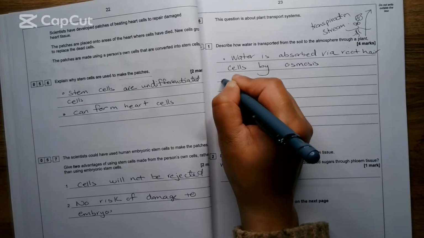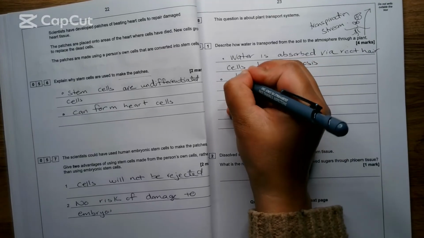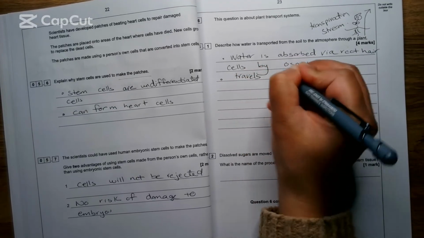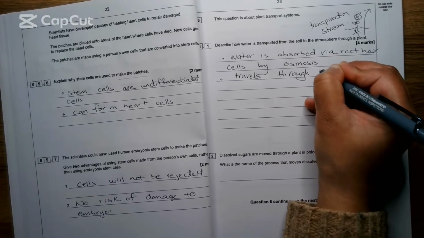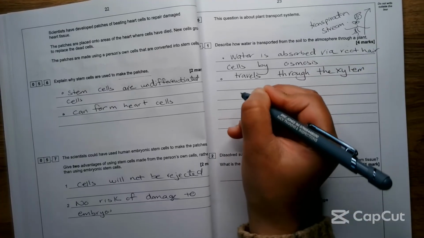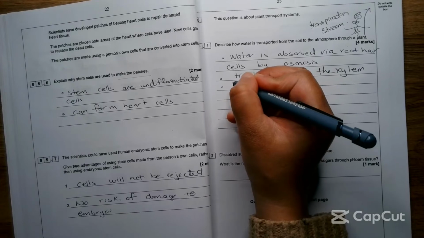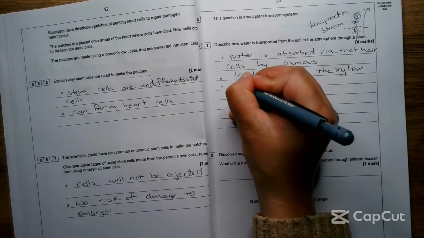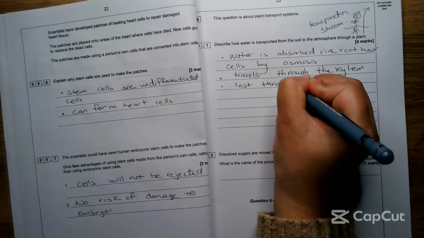How does it move through the plant? Travels through the xylem. Xylem carries water and minerals. It travels through the xylem and then continues until it gets to the leaves, and then escapes via stomata, lost through stomata.